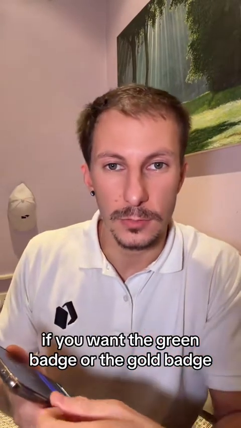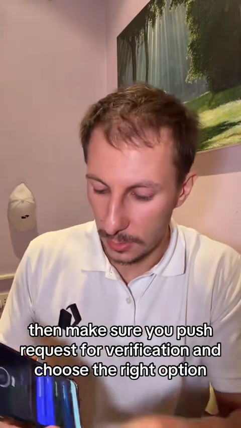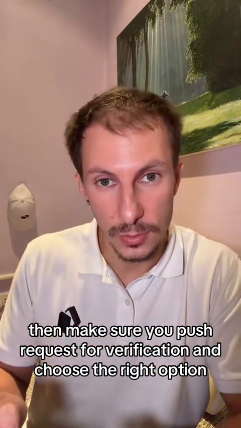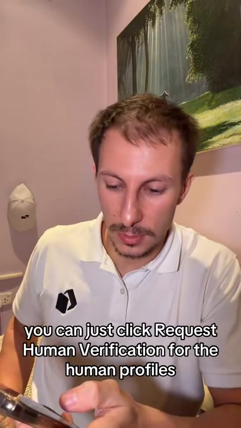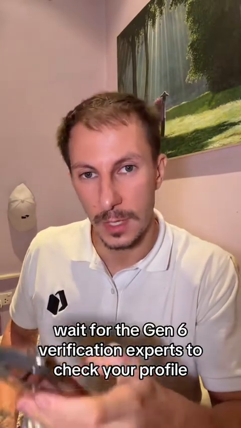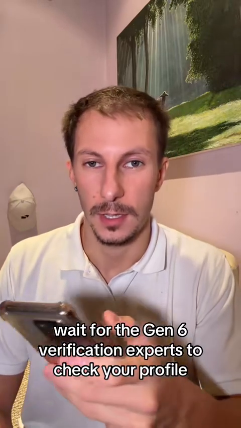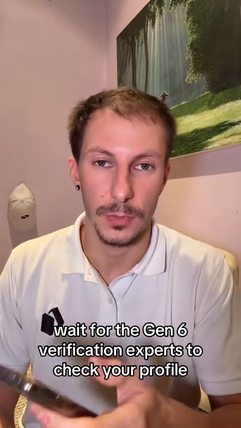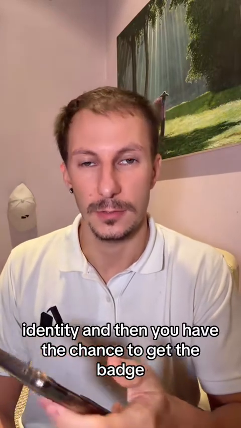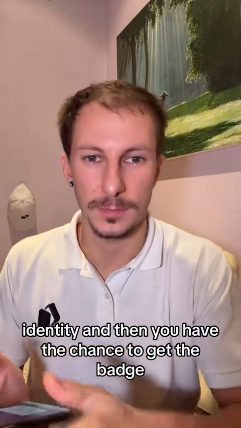If you want the green badge or the gold badge, then make sure you push request for verification and choose the right option. You can just click request human verification for the human profiles, wait for the Gen6 verification experts to check your profile, your identity, and then you have the chance to get the badge.